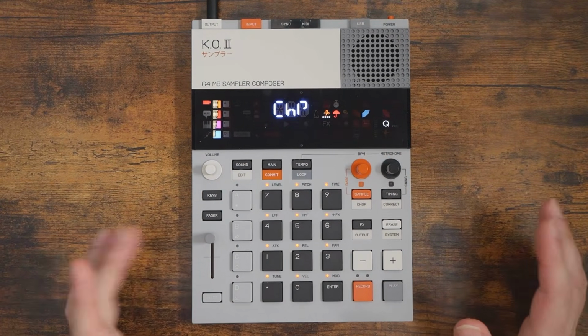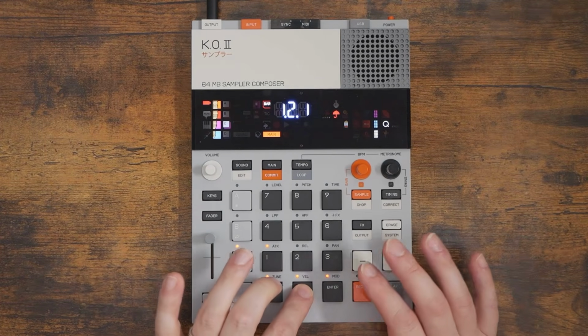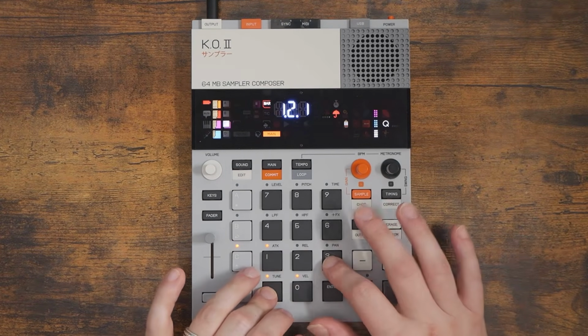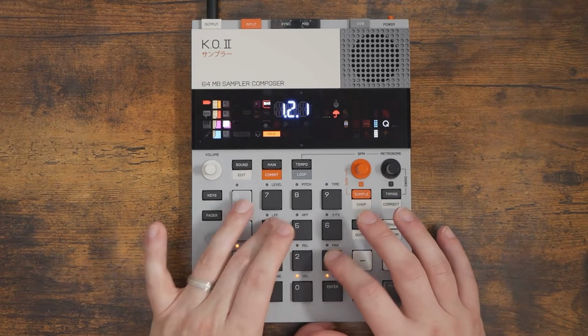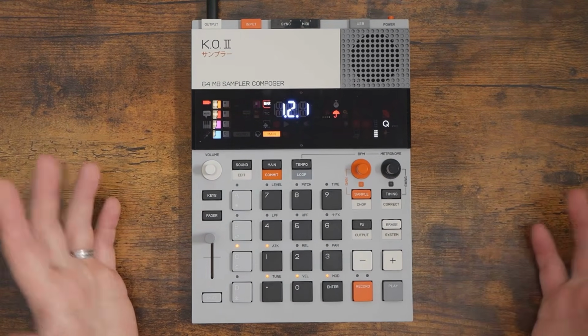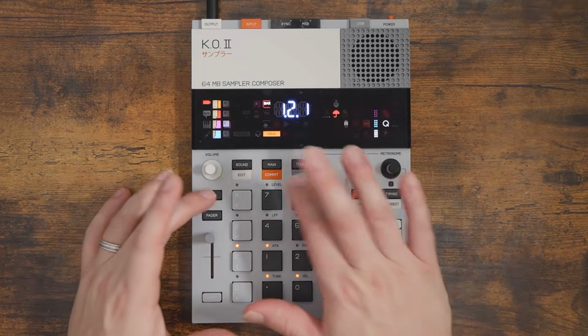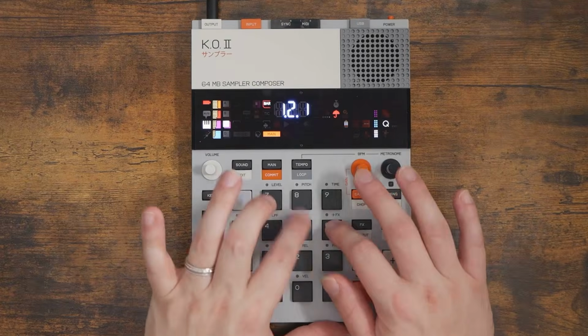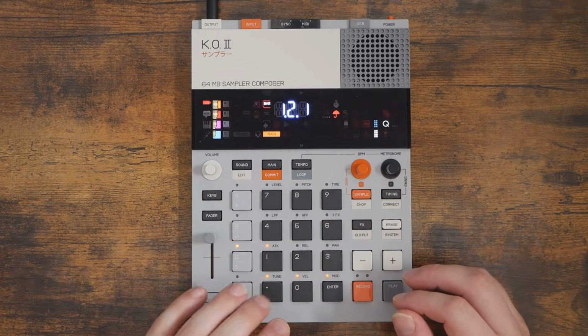Okay, is that it? Yeah. Okay, cool. So that was actually pretty easy. Nice. And of course we can take these and pitch them, and you can still go into keys mode, and you can treat them as individual samples, which is pretty cool.